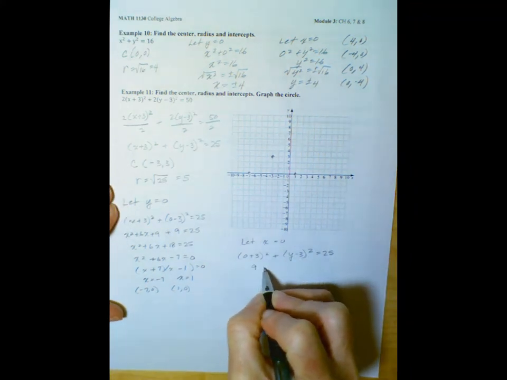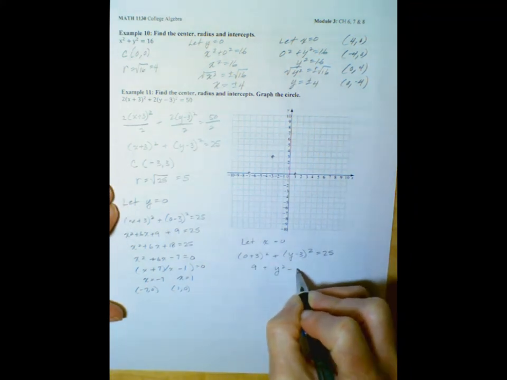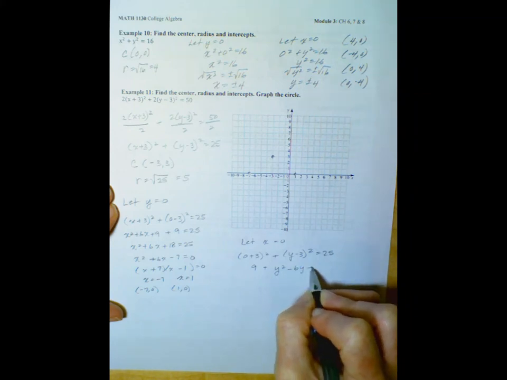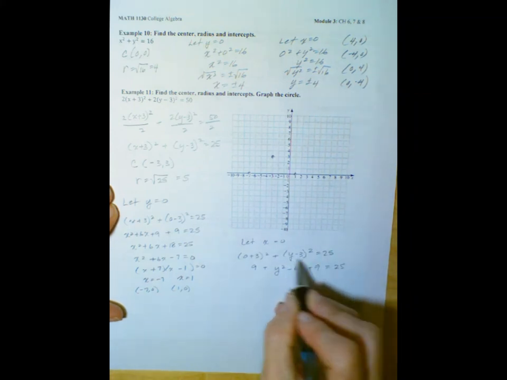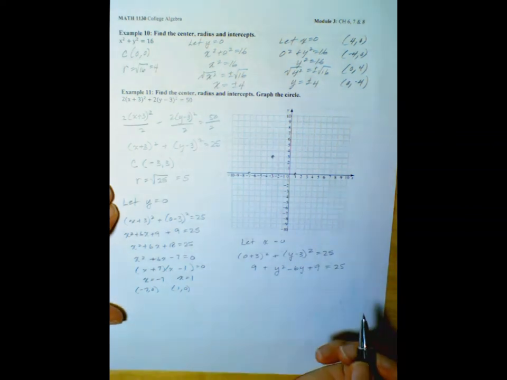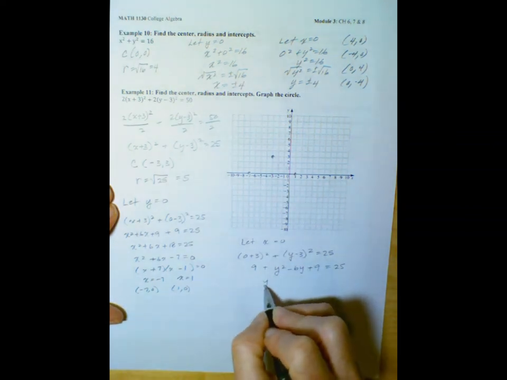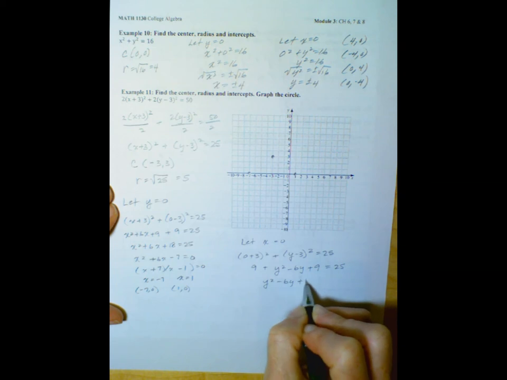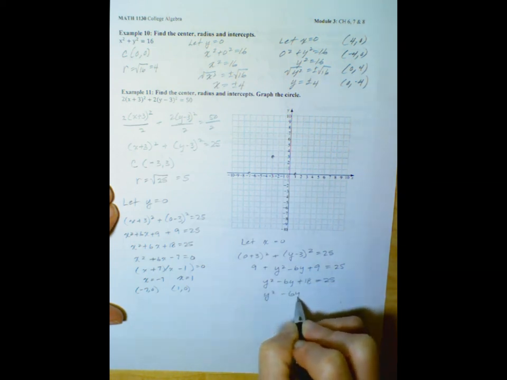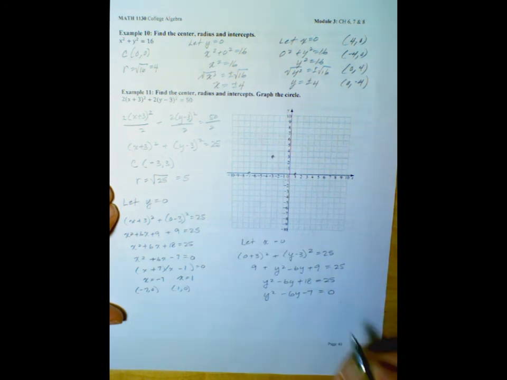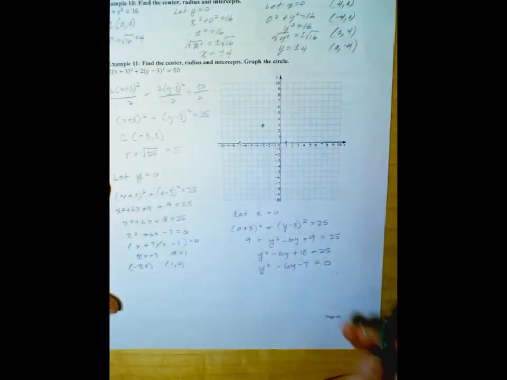So this will be 9 plus y squared minus 6y plus 9 equals 25, right? Y minus 3 times y minus 3. All right, so we have y squared minus 6y plus 18 equals 25. So y squared minus 6y minus 7 equals 0, subtracting 25 from both sides.